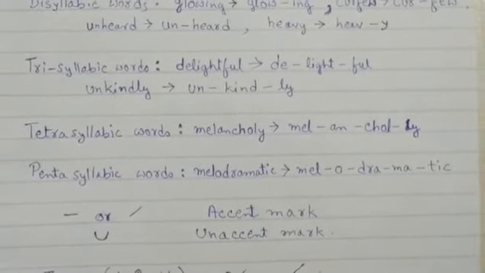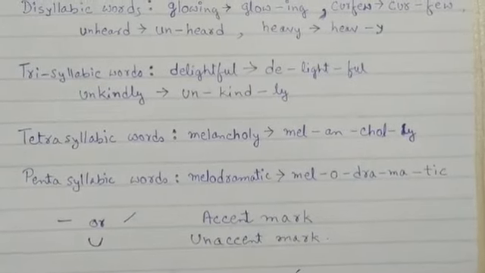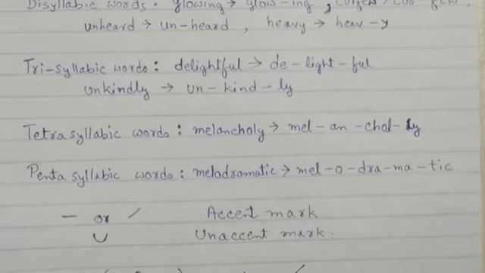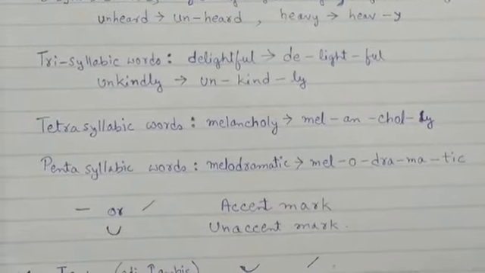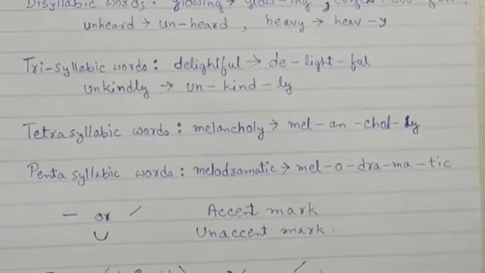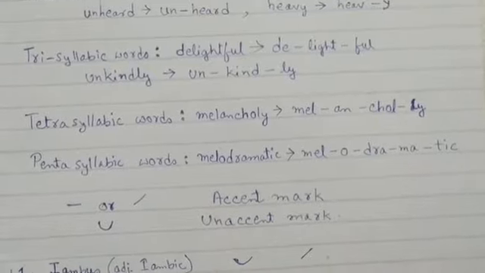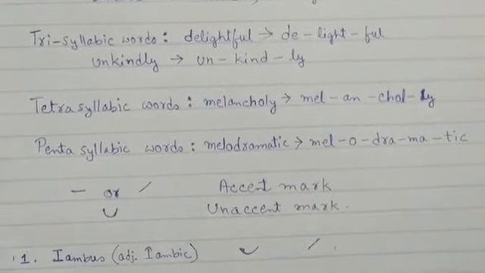Okay, or the stress falls. I will come to that in the later videos. Okay, so accent falls on the syllables or the vowel sounds of the syllables where there is stress, where there is this stress of pronunciation.